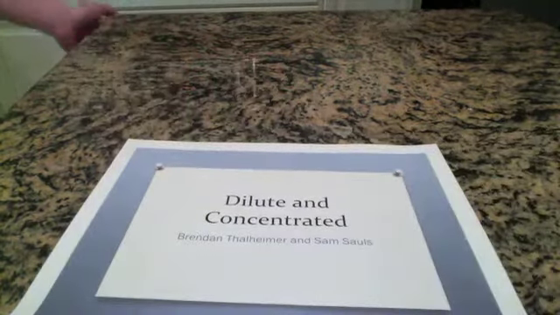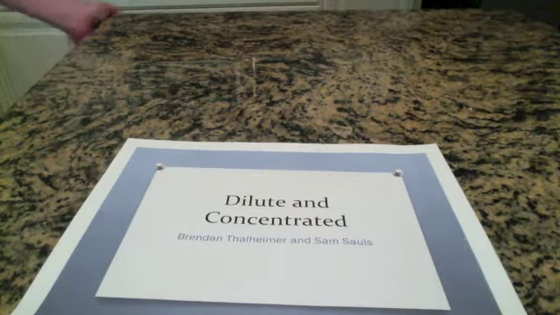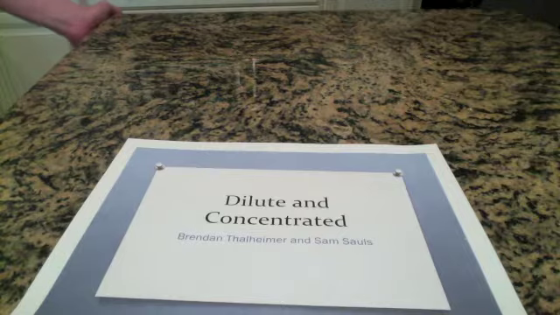Dilute and Concentrated by Brendan Talheimer and Sam Sauls. These two terms are used to define different types of solutions in the chemistry world.